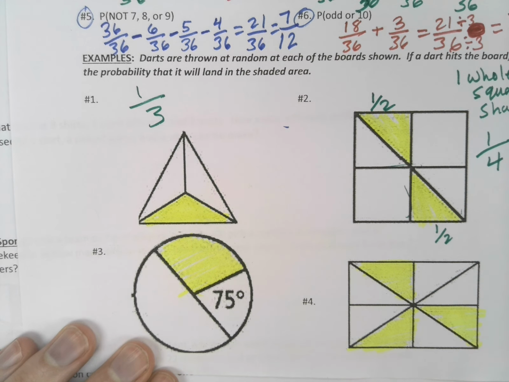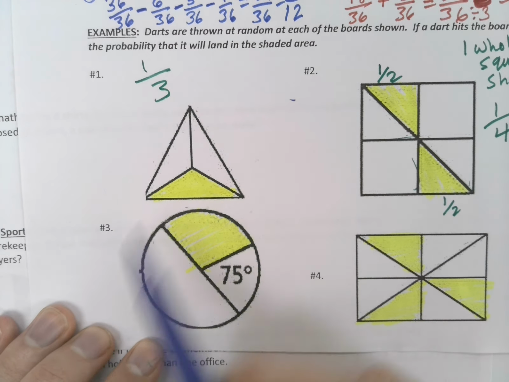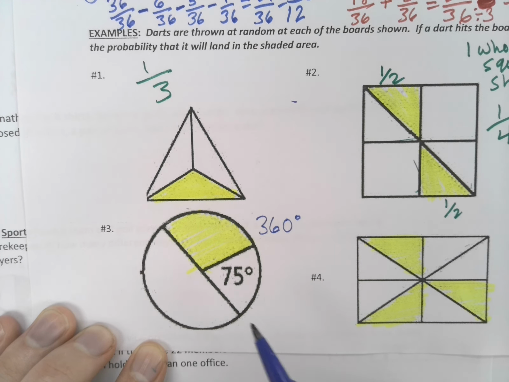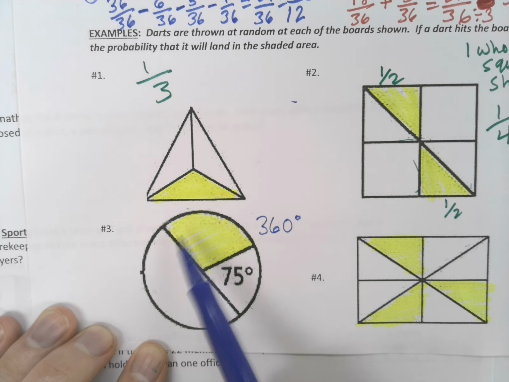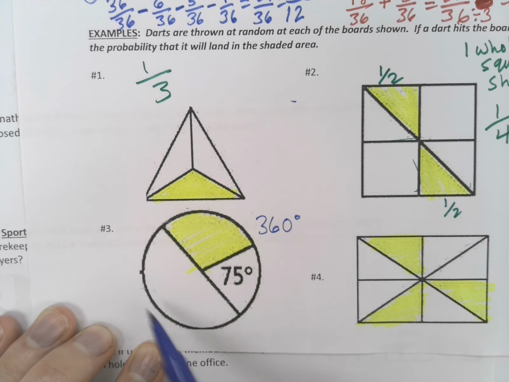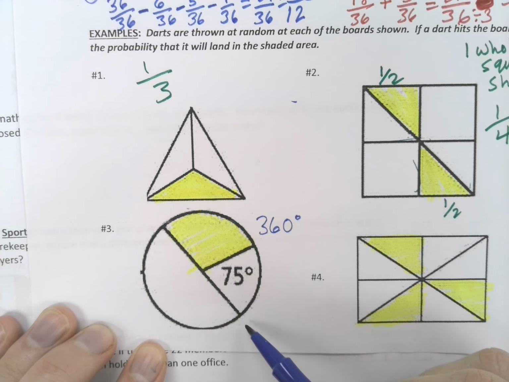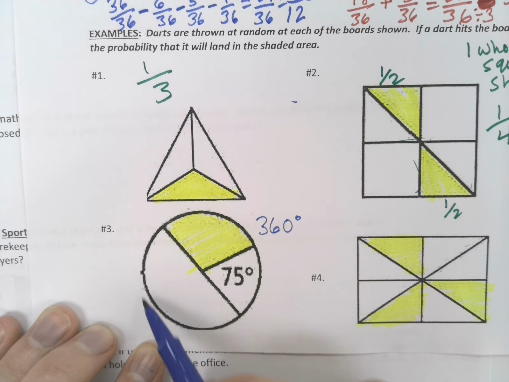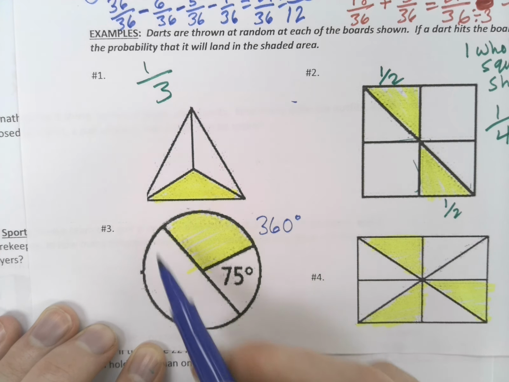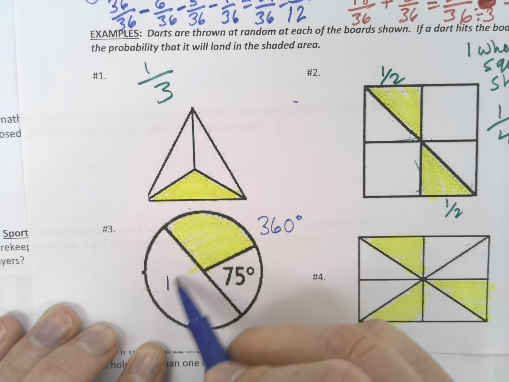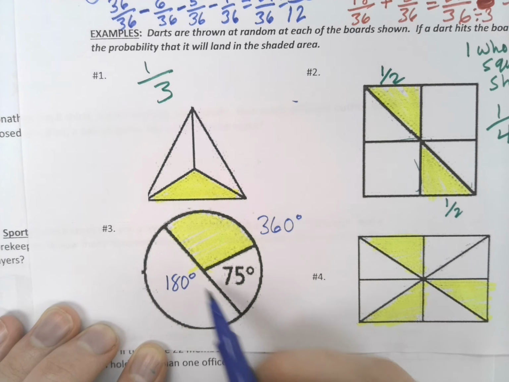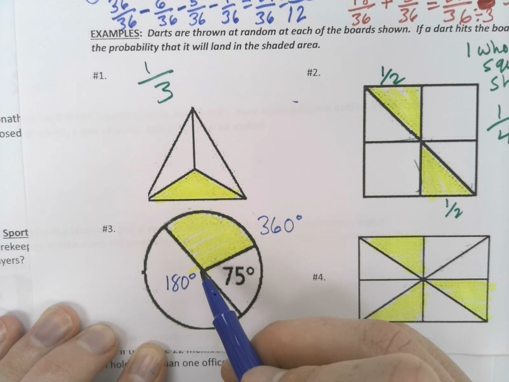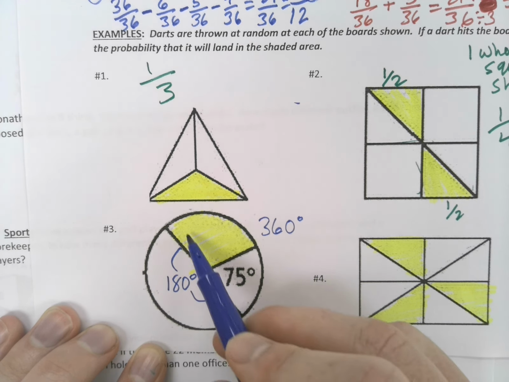Ooh, now this is where some math gets thrown in. We got 360 degrees in a circle. But how much of this is shaded in? Well, if this is 360 and we see a line right here cutting this in half, how much do we know is in this semicircle? Well, what's half of 360? That's right, this is 180. And if this is 180, guess what that means this whole piece is, both tiny pieces included. That's right, that means this is 180 too.